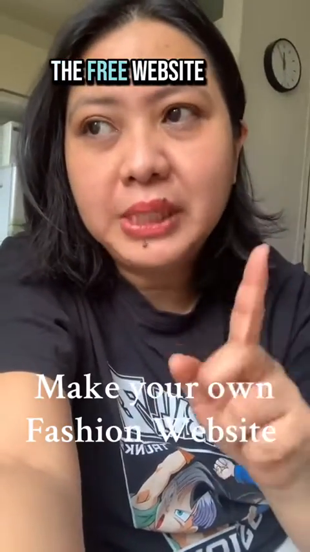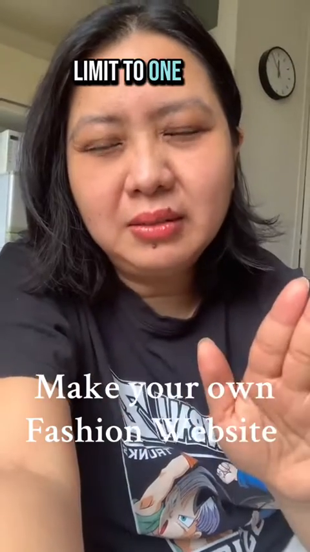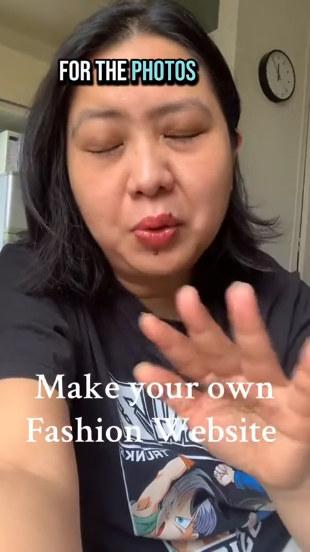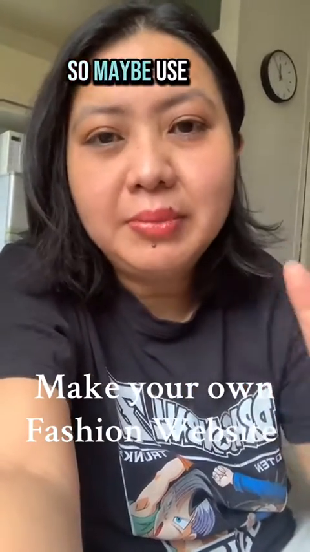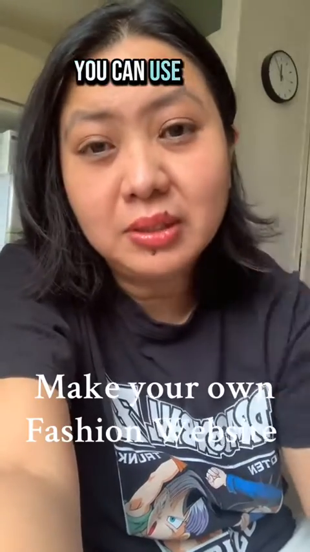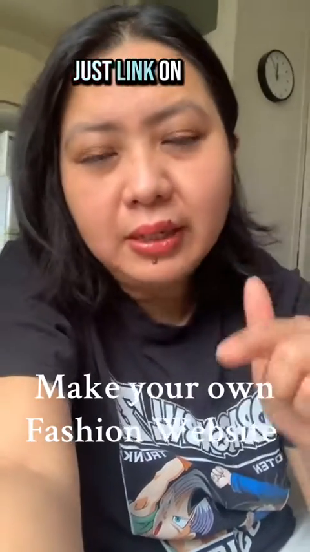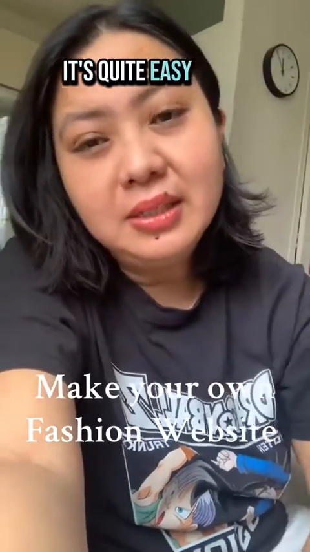By the way, the free website for WordPress, I just want to add, there's a limit of 1 GB for the photos. So maybe use that, and then afterwards, for your next post, you can use an image hosting site: host your photos, and you can just link to them and embed. It's quite easy. Just ask ChatGPT.